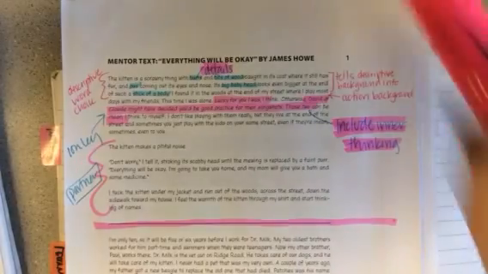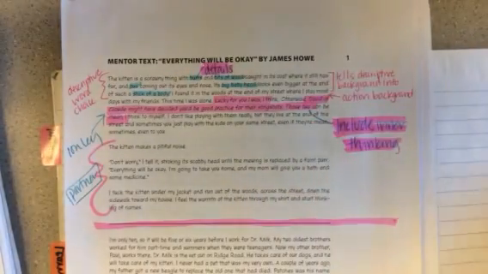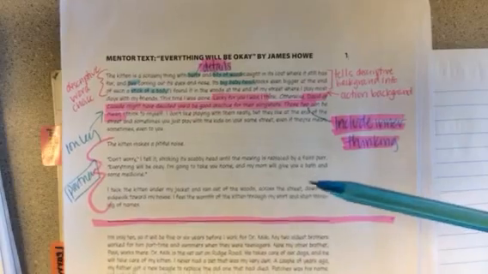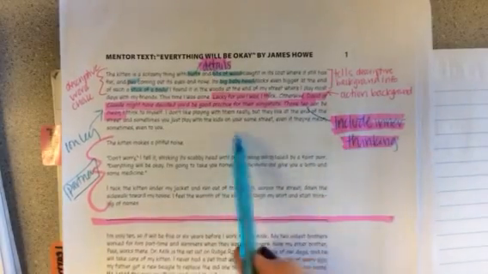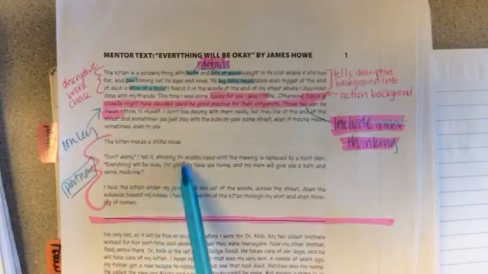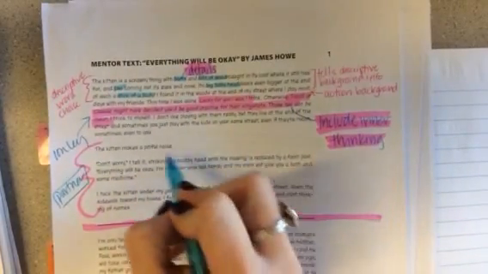Now that you're back, hopefully you've thought about adding a few more things that the author is doing. One thing I definitely want you to make sure you picked up on is that the author is going ahead and putting in some precise actions of the characters. And so right in here, he's talking about stroking its scabby head until the meowing is replaced.